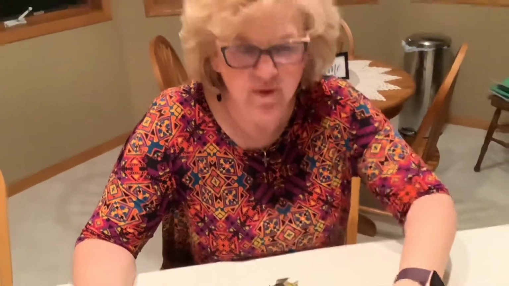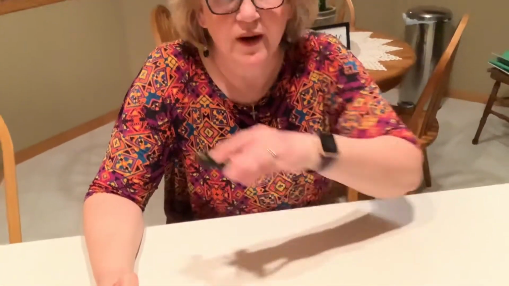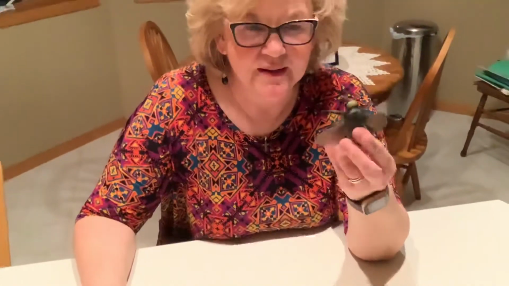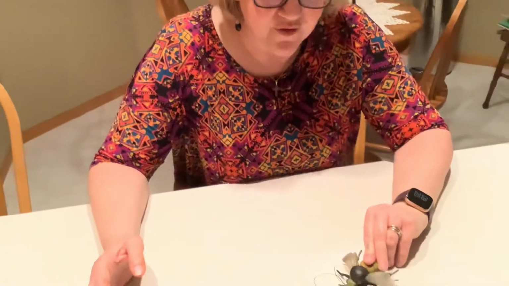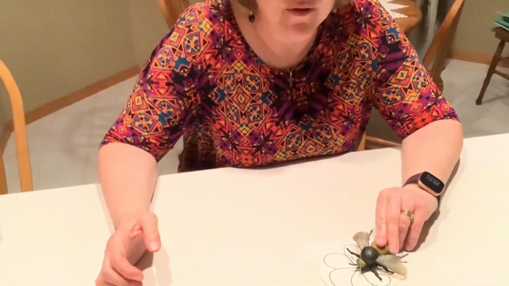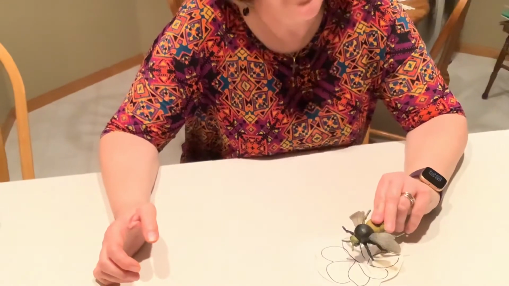Hi friends, I want to tell you about bumblebees. This is my bumblebee. It flies from a flower to another flower. Bumblebees are important. When bumblebees fly from one flower to the next flower and they land on a flower, they're pollinating a flower. And I'm going to do kind of an experiment tonight.